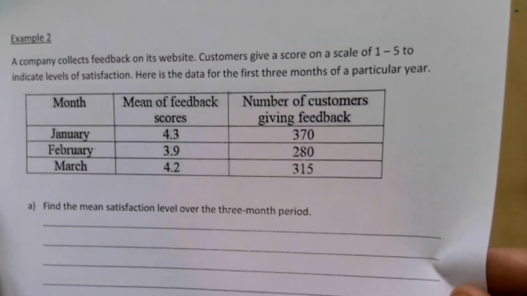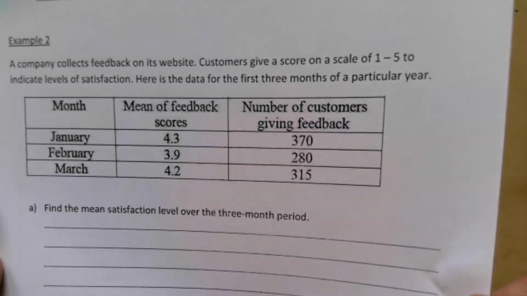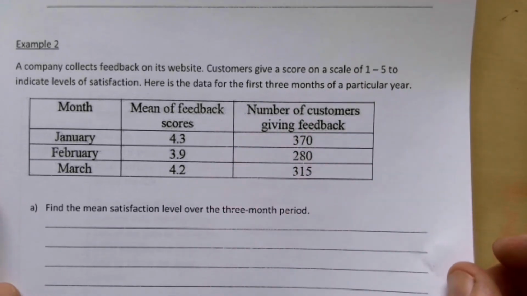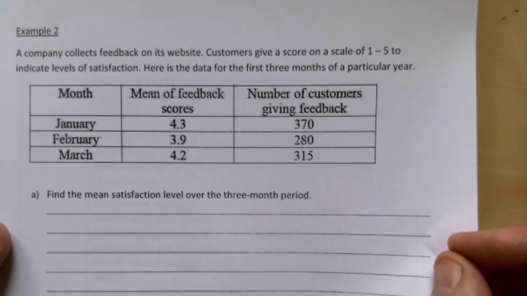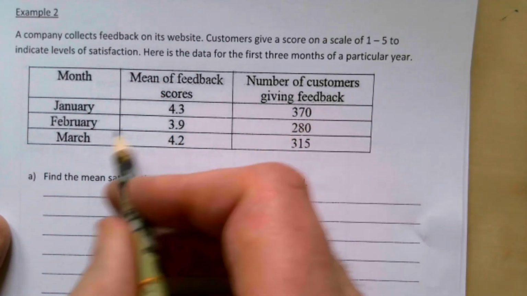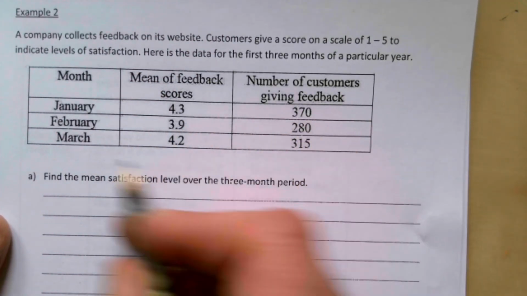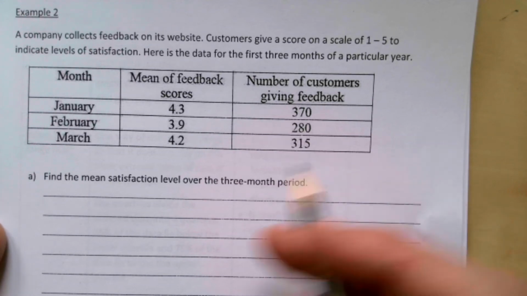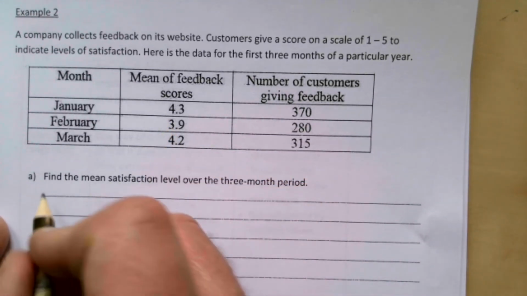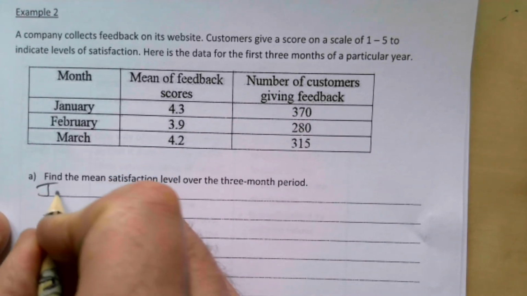Example 2: a company collects feedback on its website. Customers give a score on a scale of 1 to 5 to indicate levels of satisfaction. Here is the data for the first 3 months of a particular year. The mean was 4.3 out of 370 in January, 3.9 in February out of 280, and 4.2 out of 315. It says find the mean satisfaction level over the 3-month period. So we just need to multiply up here. So it's going to be January.